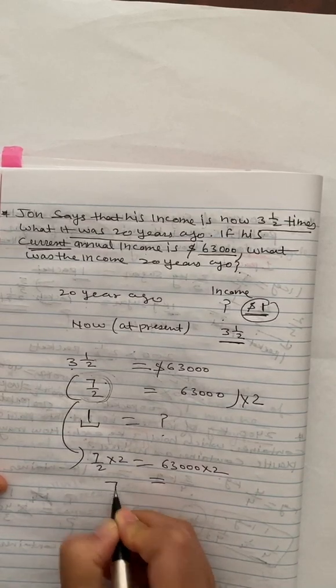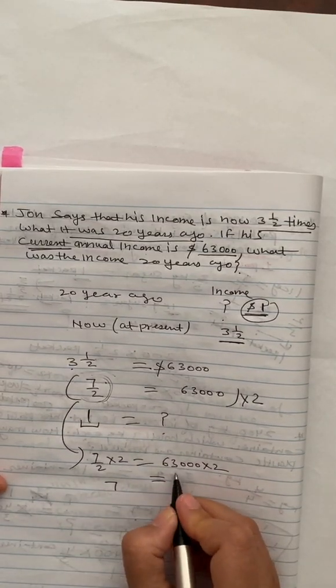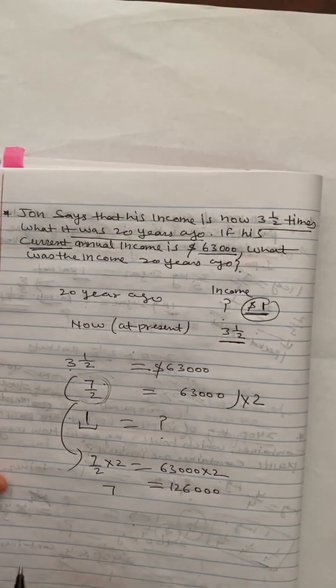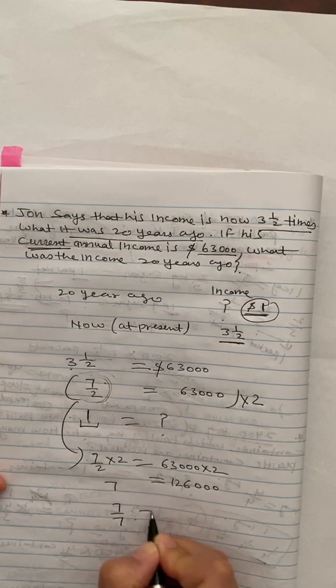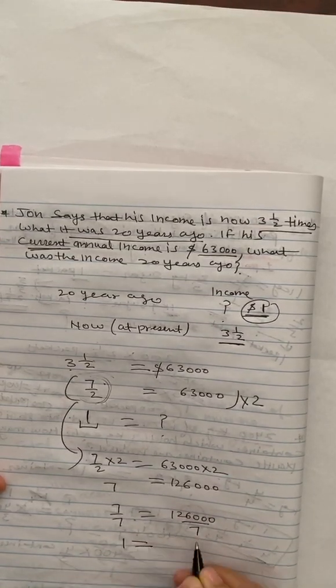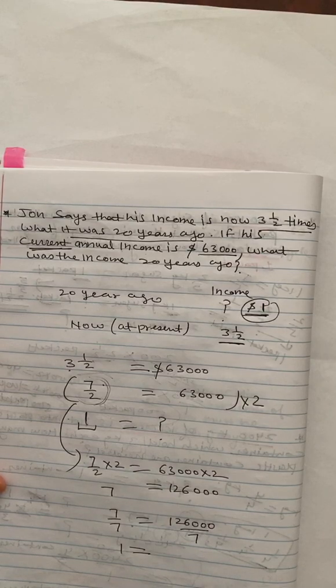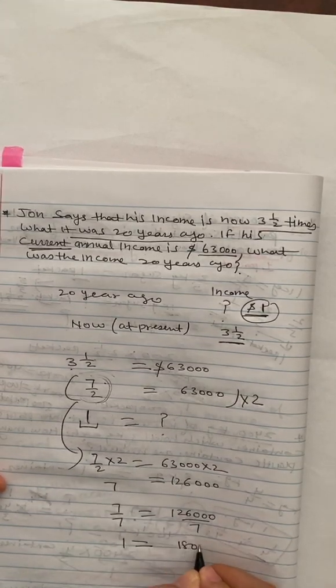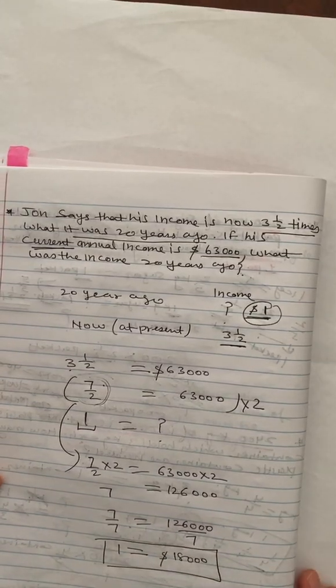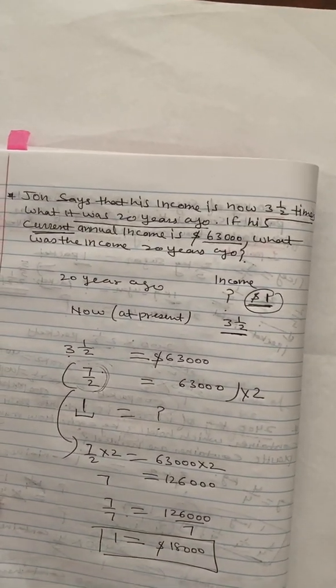So 7 is equal to 126,000. And now to get 1, what do I need to do? I can divide by 7. So 1 is equal to, when you divide 126,000 by 7, $18,000. Again, this is not the only way, but this is more conceptual understanding.